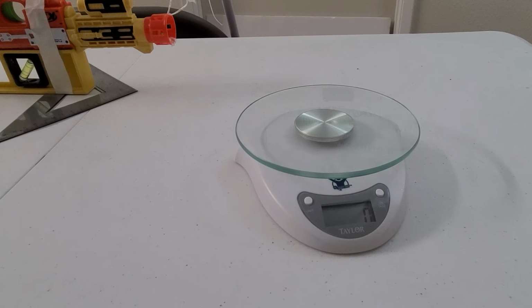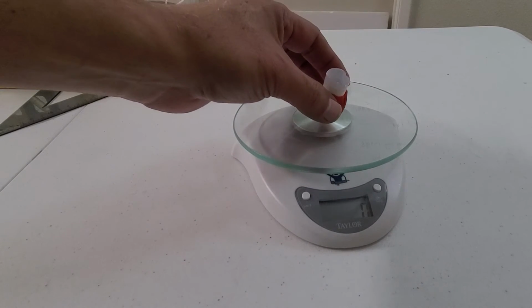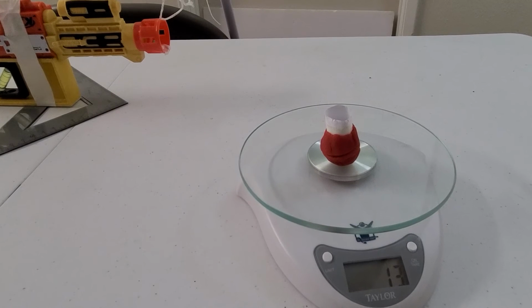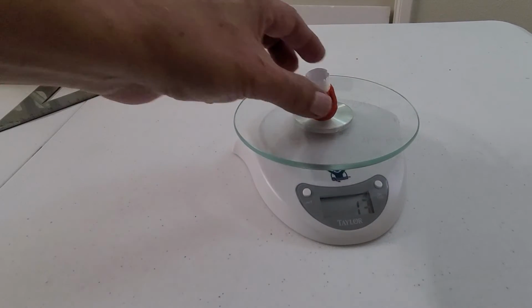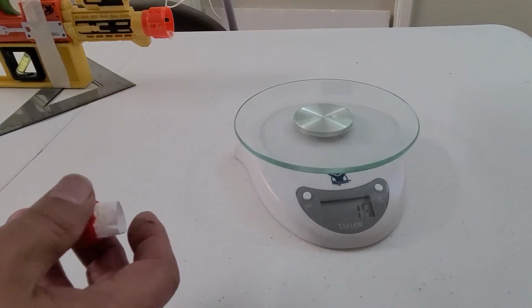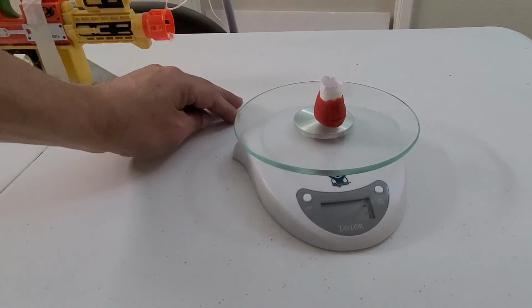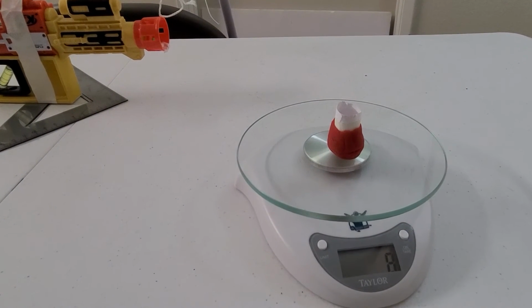Let's go find the masses. This is the total mass right here. As you can see, this equals 13 grams when they're together. Now let's remove the marble, and now we have only M2. M2 is about, what? It's about A.